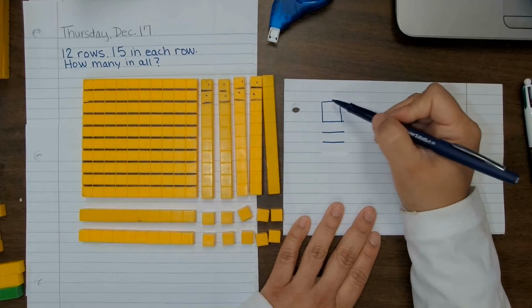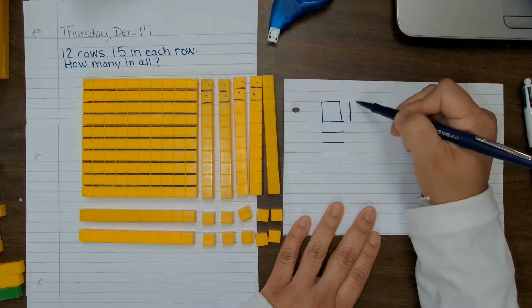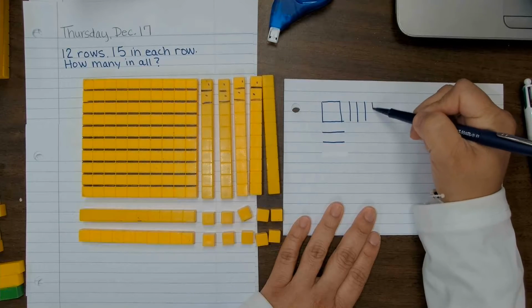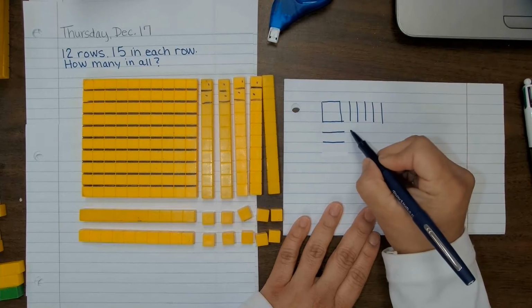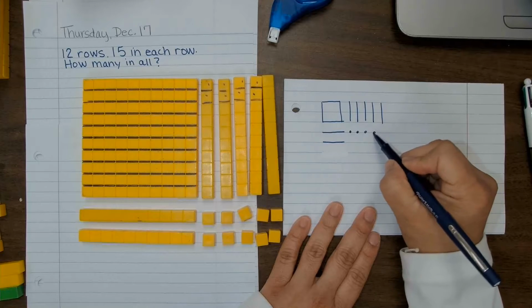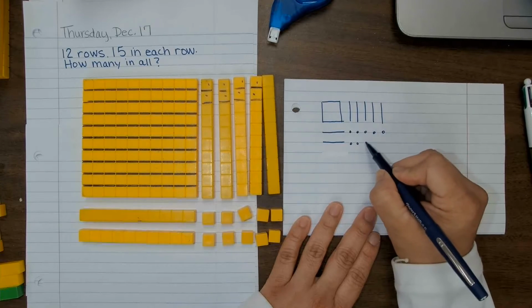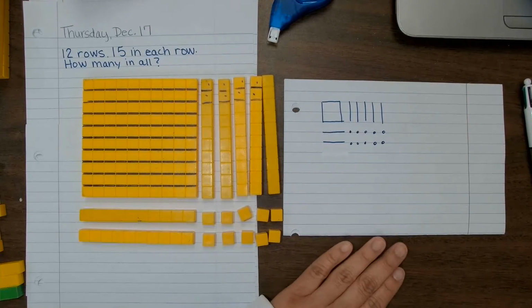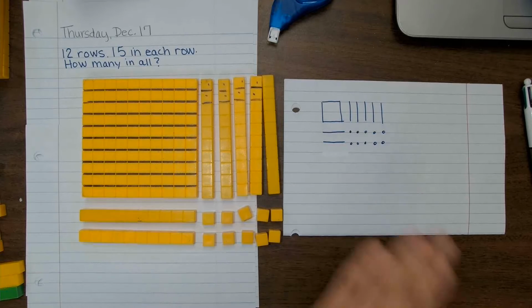And in each row we have 15, so 10, 11, 12, 13, 14, 15. We're going to fill it in. So that's our model, okay? So this is our sketch.